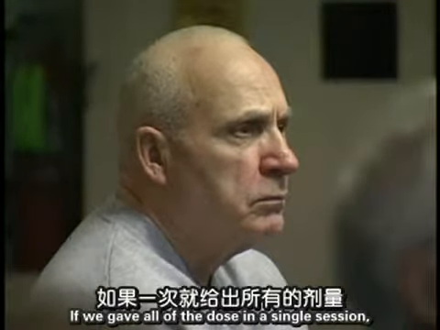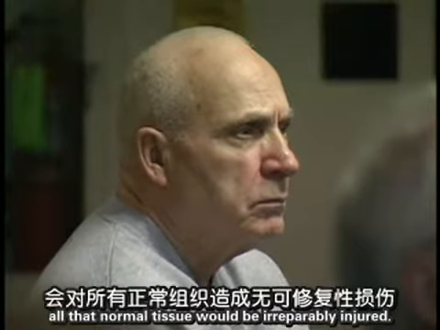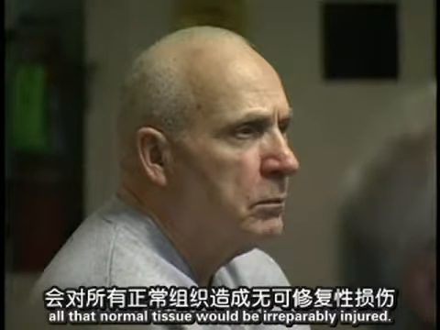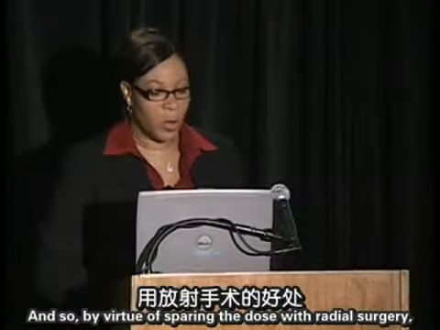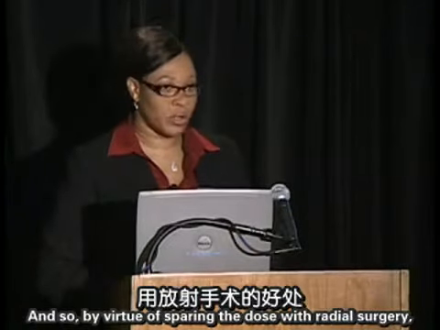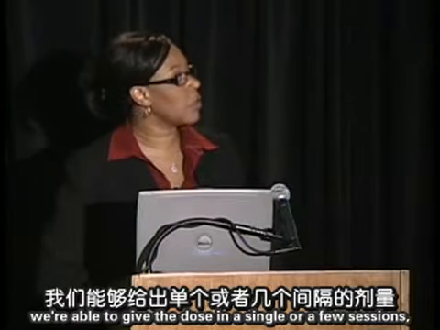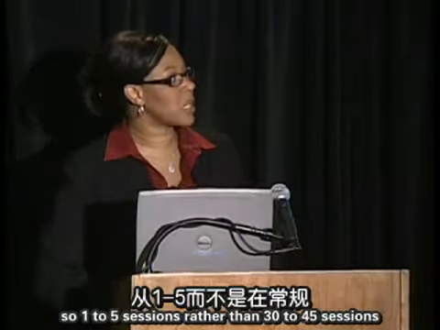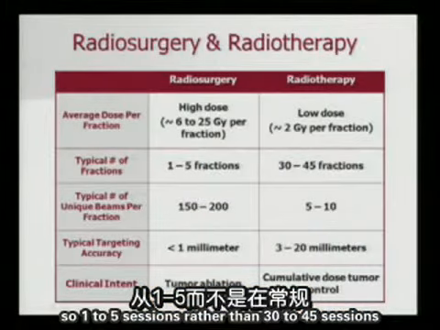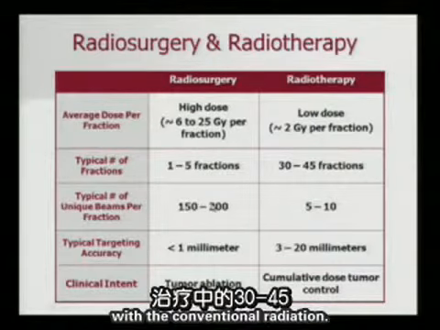If we gave all of the dose in a single session, all that normal tissue would be irreparably injured. And so by virtue of sparing the dose, with radiosurgery, we're able to give the dose in a single or few sessions, so 1 to 5 sessions, rather than 30 to 45 sessions with conventional radiation.